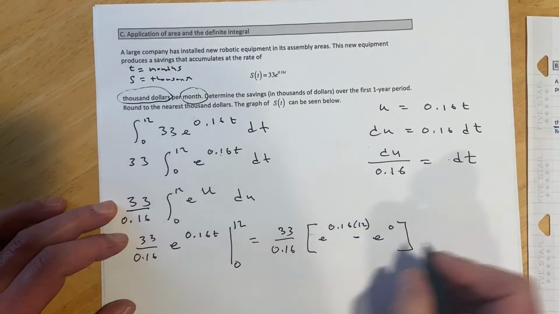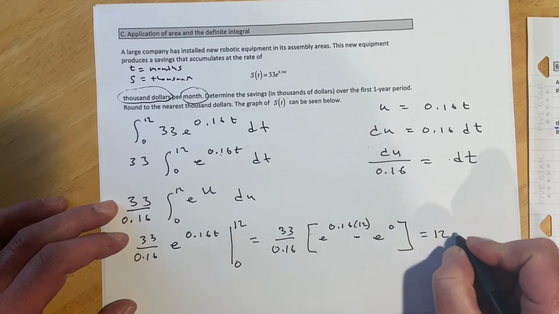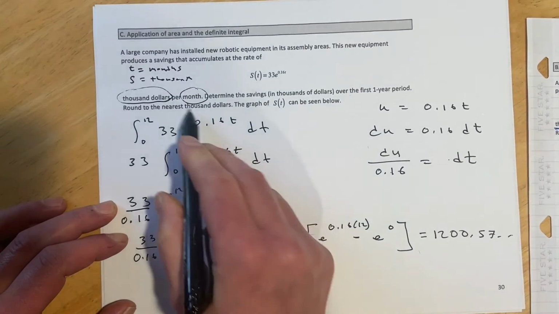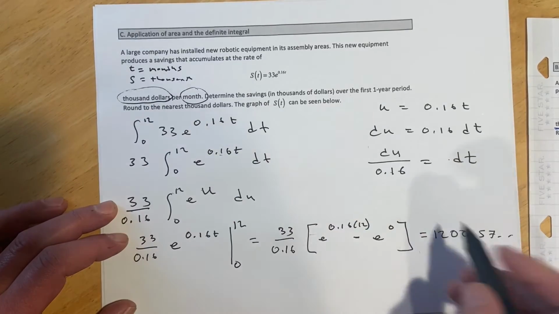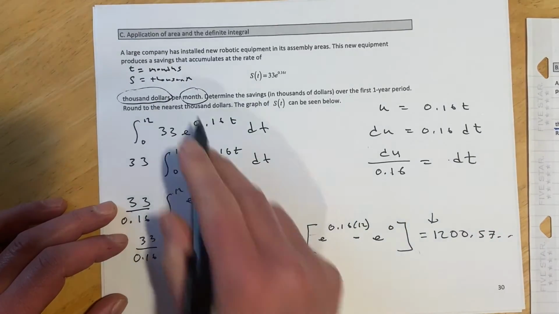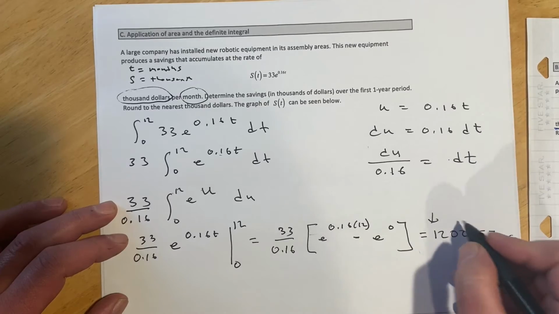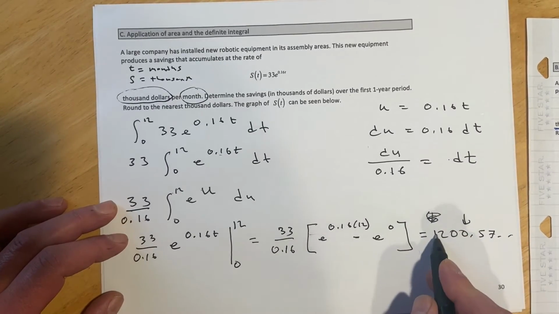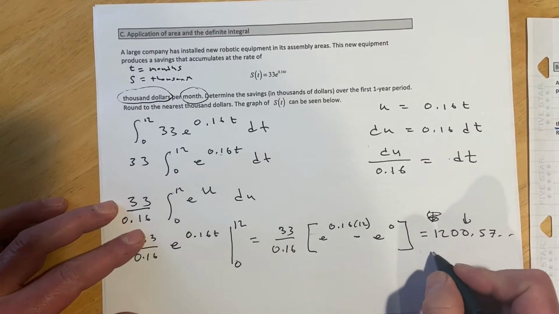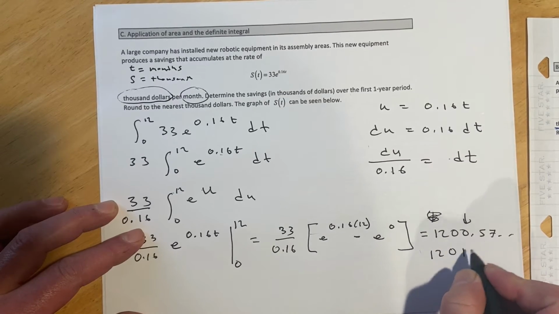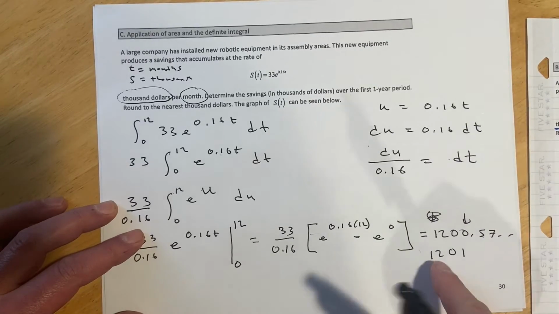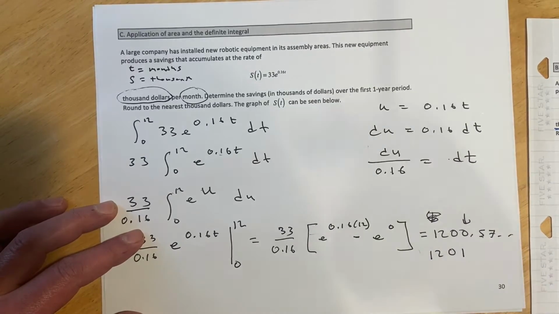And then tossed all out in the calculator, I got 1200.57, blah, blah, blah. And we're going to the nearest thousands. So careful, that's not thousands, because this answer isn't in dollars, it's in thousands. So the thousands place is the ones place. So this is actually a million. So this would be 1,201 because of that 0.5 we're rounding up, and that's in thousands. So 1,201 thousand.